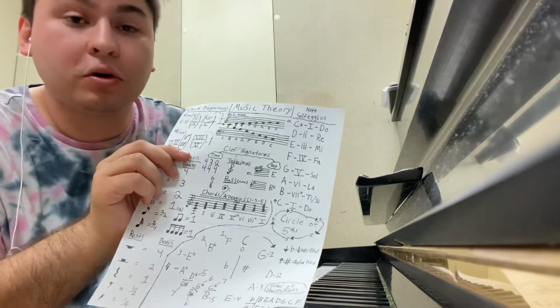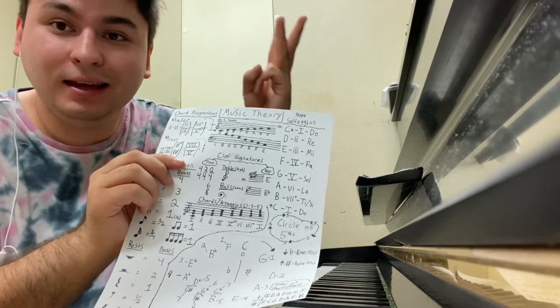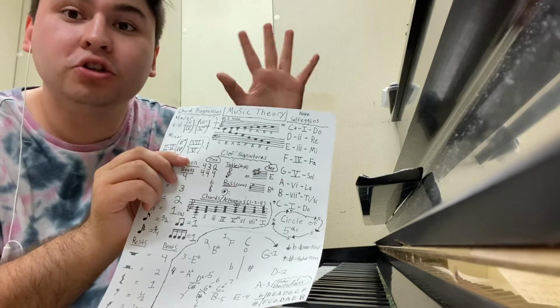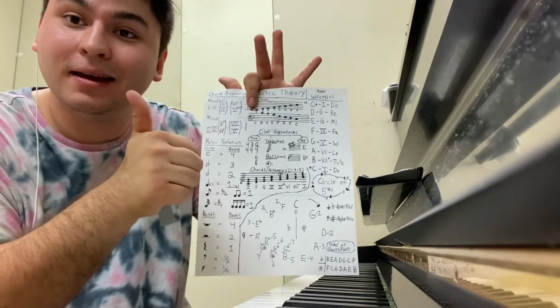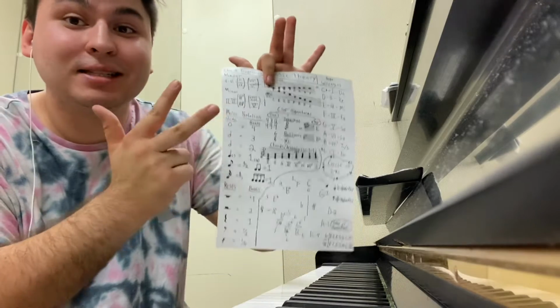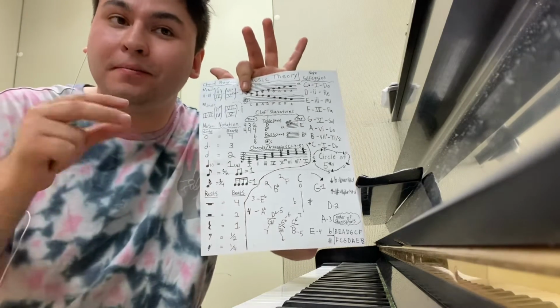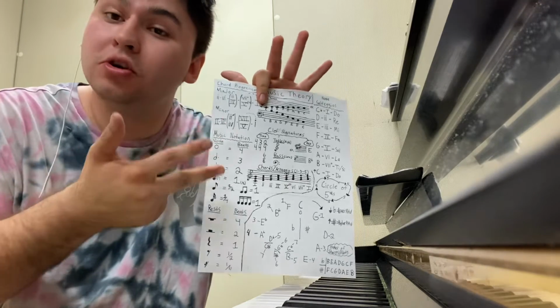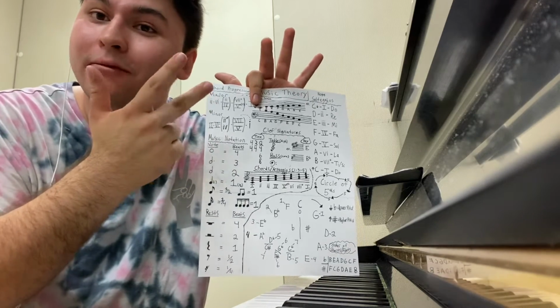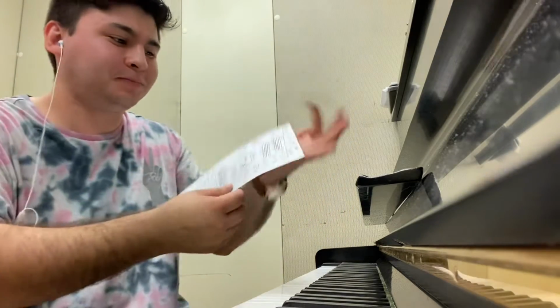But technically, if we were to start on C, C, D, E, F, G, A, B, C, it's not seven intervals we're playing, but it's 7 notes. But you're repeating that first note, and that's what makes the 8th, the octave.